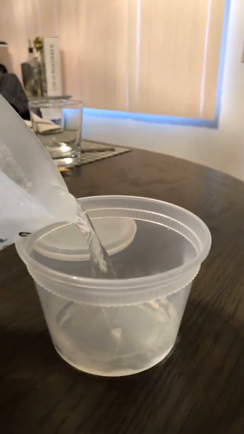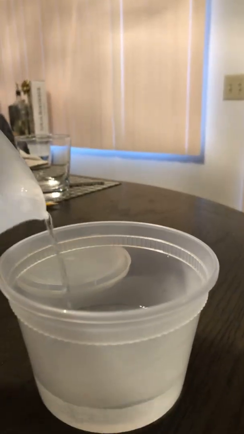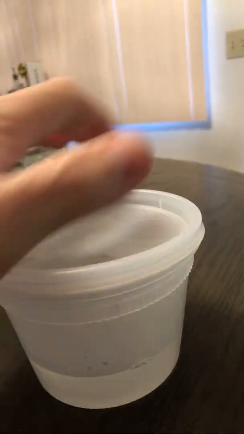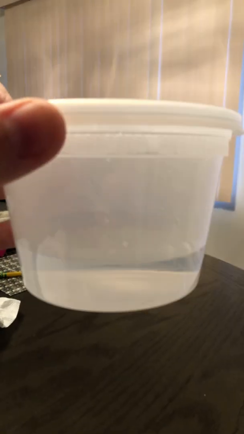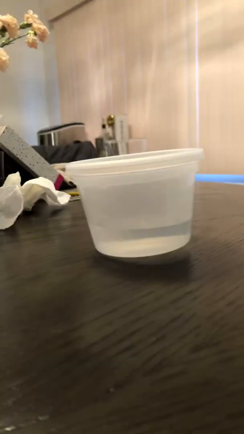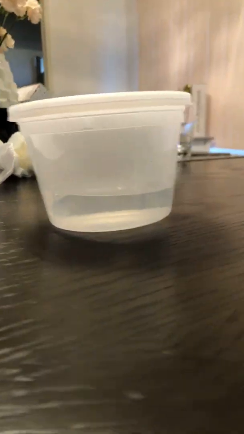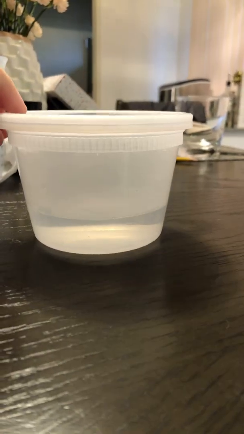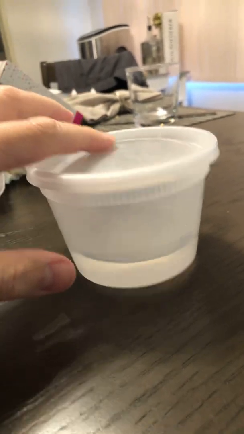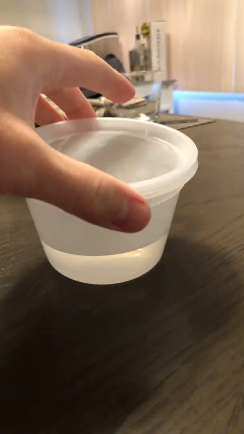So I'm pouring the water in. Whoa! All right. And now I'm going to close the lid. What is happening? Look at this, it's kind of springy now. What is happening?